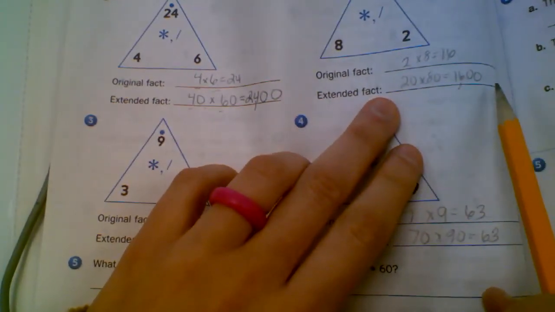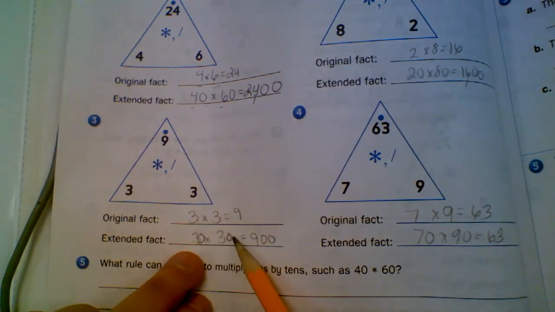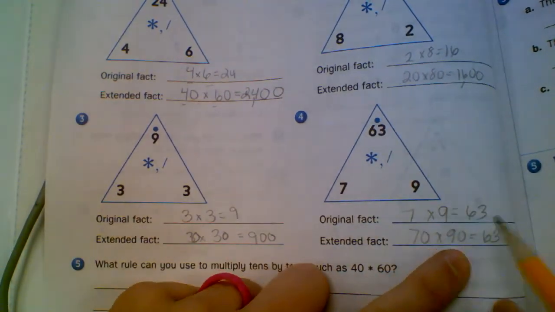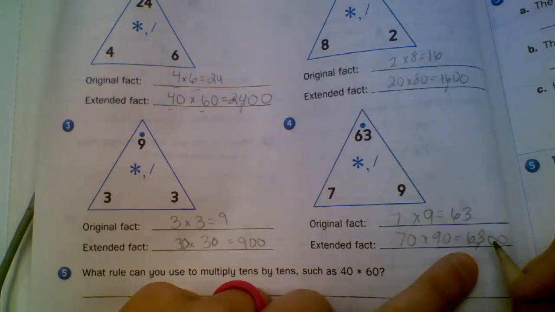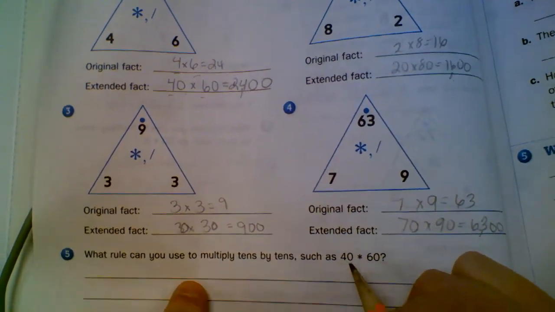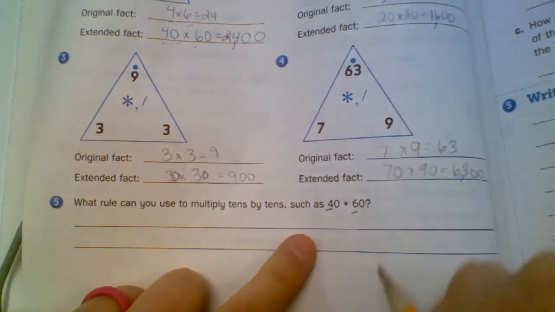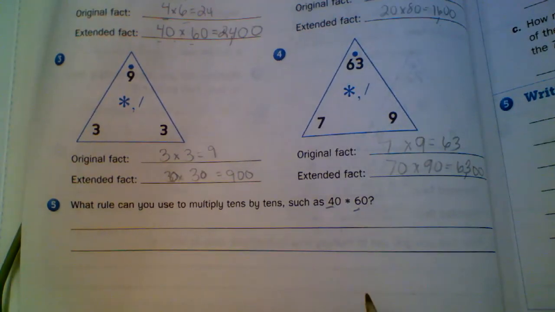Okay, 20 times 80 is 1,600 with our comma there. 30 times 30 is 900. 70 times 90 is 6,300 with our comma here. So what rule can you use to multiply tens by tens? Again, I'll say it and you write it. Multiply friendly numbers and add your zeros to your answer. And that is our lesson today.